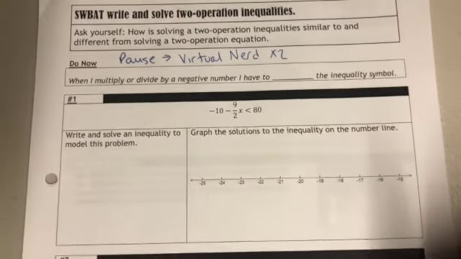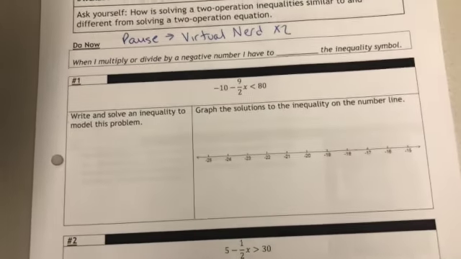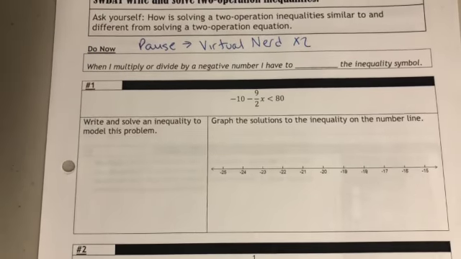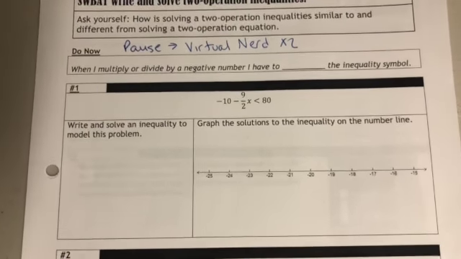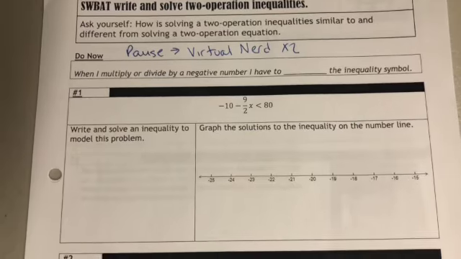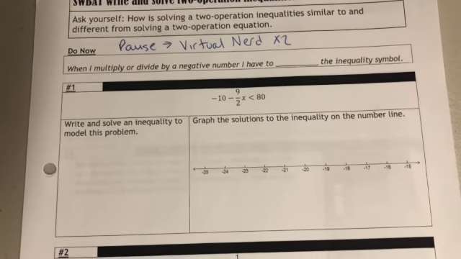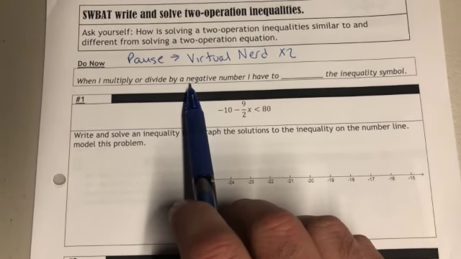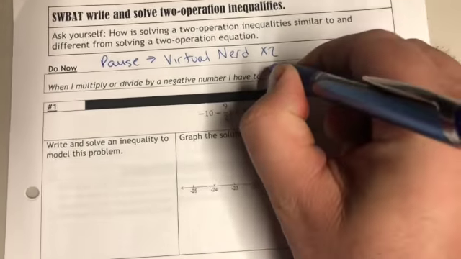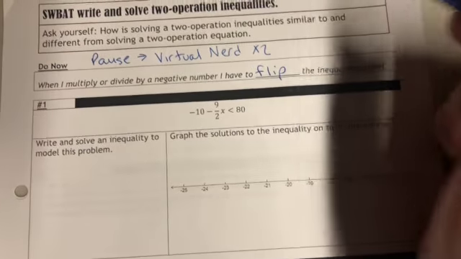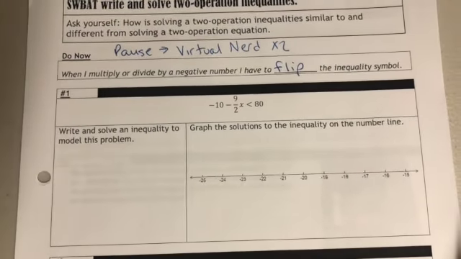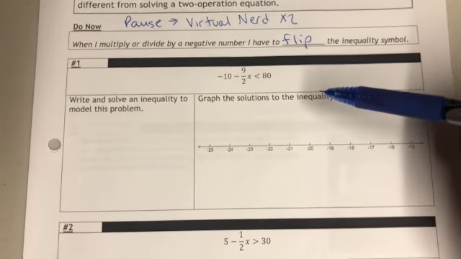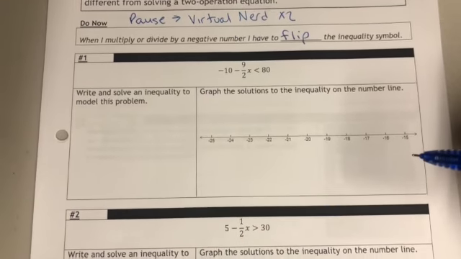Alright, so the reason I had you watch those two videos first is so that you would have some knowledge and some kind of experience practicing and solving inequalities already before we started the packet. Up in the do now, just a real quick reminder that when you multiply or divide by a negative number, you have to flip or switch or change the inequality symbol. I'm going to do the first 4 problems with you probably, and then you'll have to do the last couple of ones on your own.